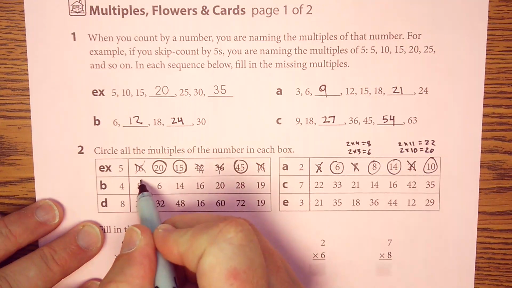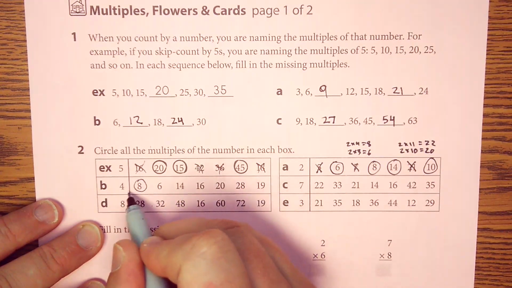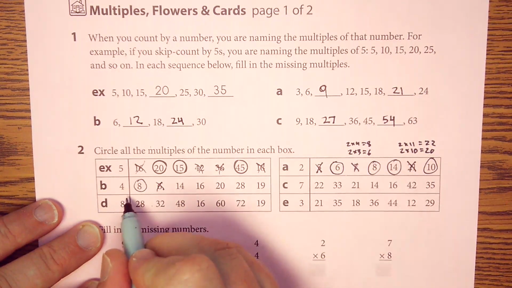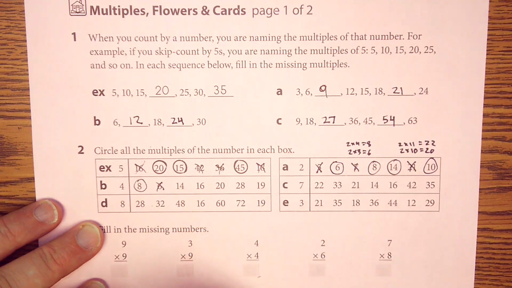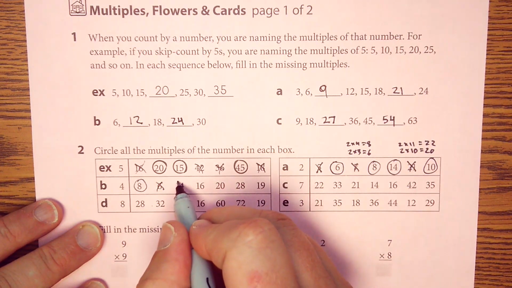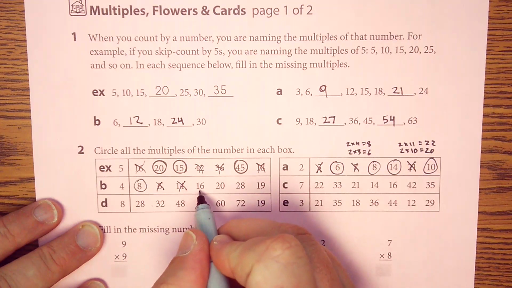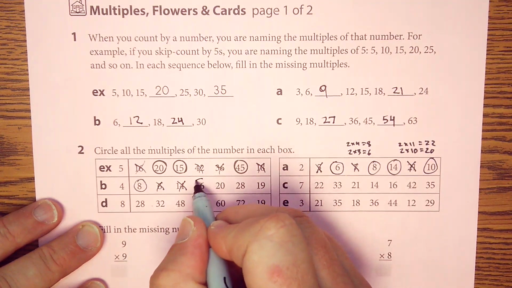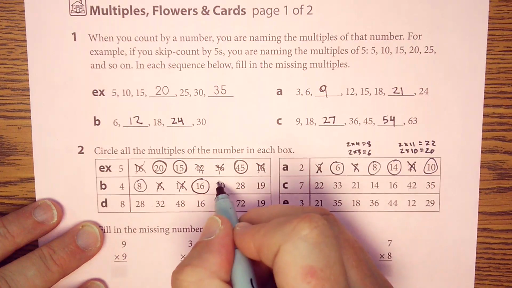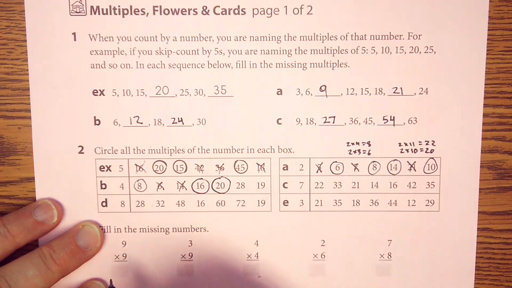Let's count by fours. 4 times 2 is 8. What about 6? Nope, won't work. 4 times something is 14. No, can't. That doesn't work out. Let's see. 4 times 4 is 16. 4 times 5 is 20. 28. Does that work?